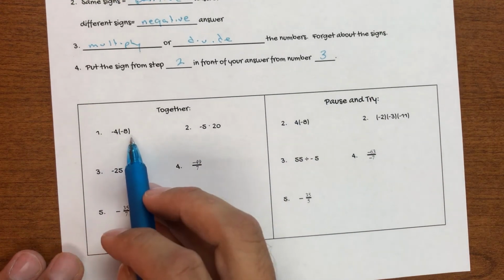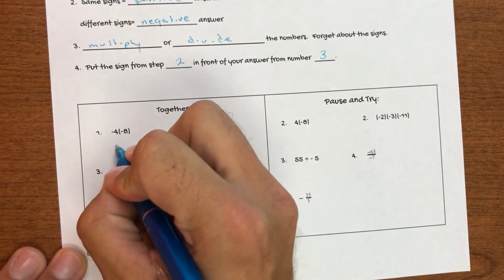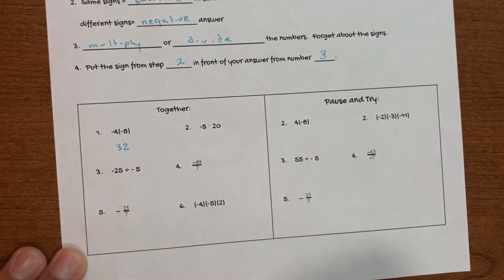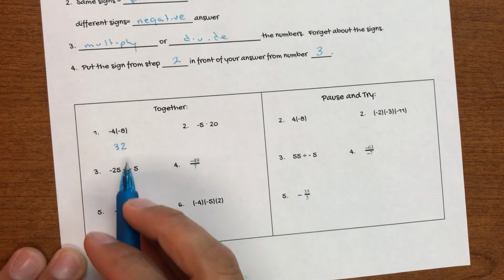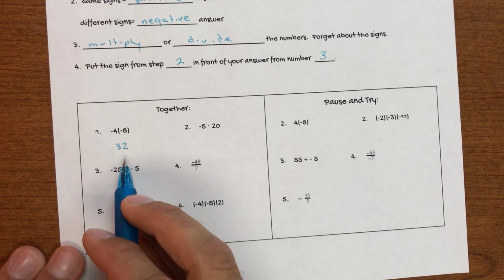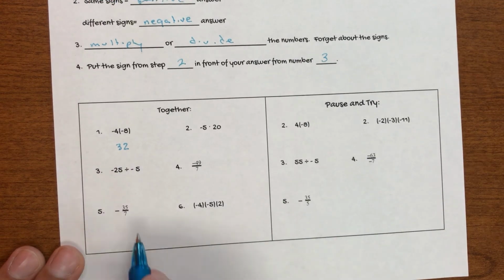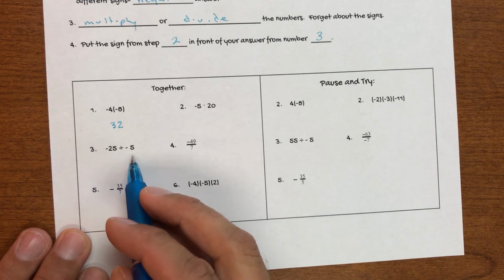So I've got negative 4 times negative 8. I'm going to ignore my signs for just a minute. 4 times 8, I know that that's 32. Now I have a negative 4 and a negative 8, so they have the same sign, which means my answer is positive 32. And I'm done.